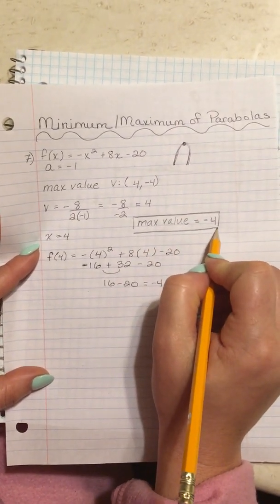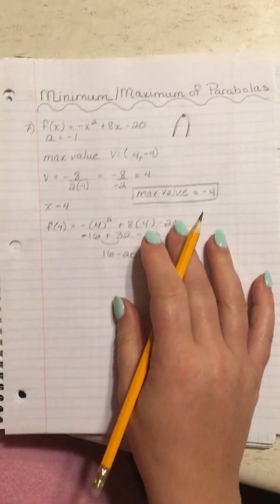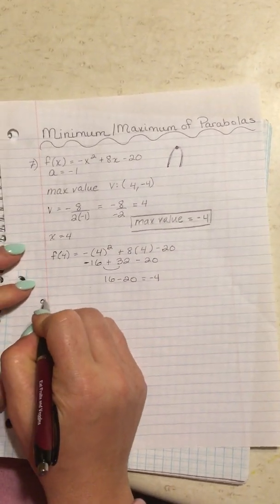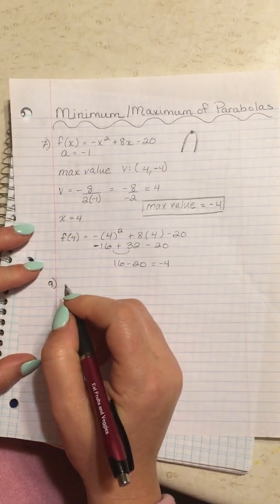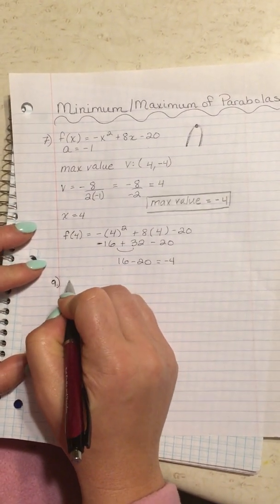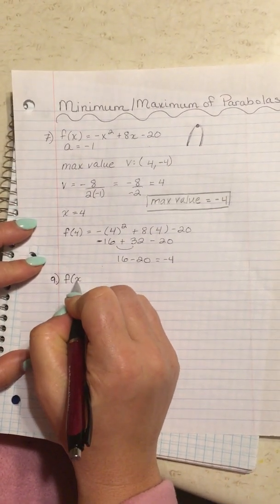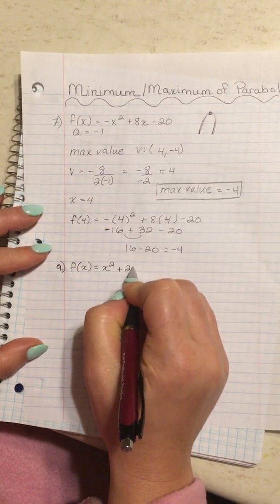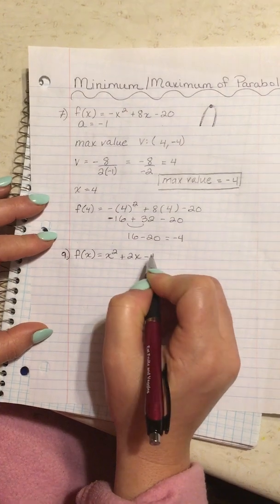Okay, now I can try another one to make sure that we're understanding this. I'm going to look at number 9, and we have f of x equals x squared plus 2x minus 1.